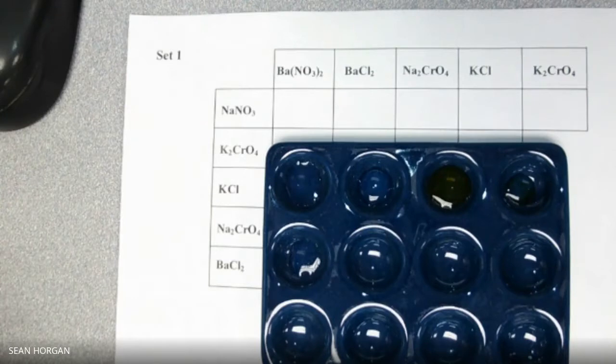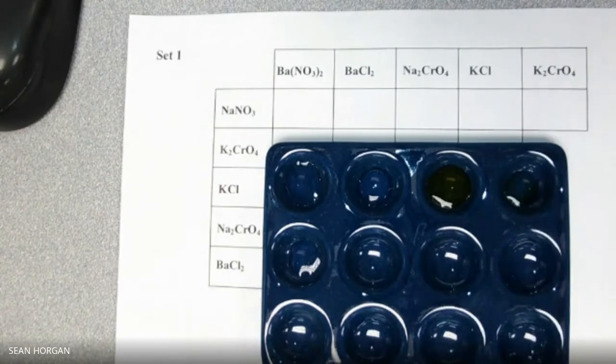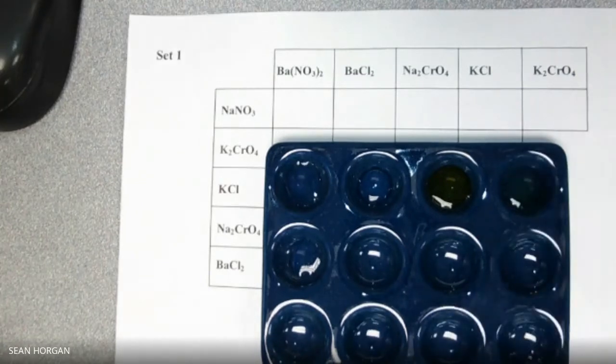And here's our KCl. Ooh, that's not much in there. It seemed like it was more. Nothing. Okay. And then we'll do the KCrO4.